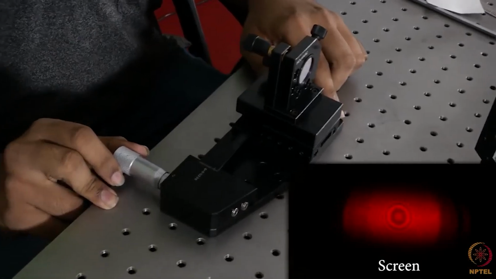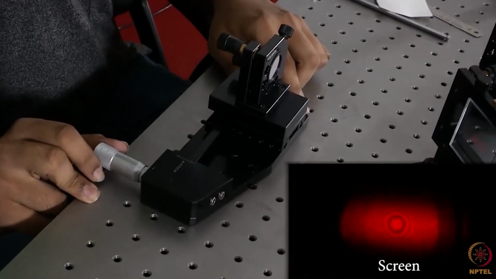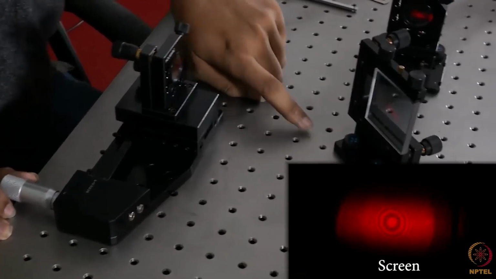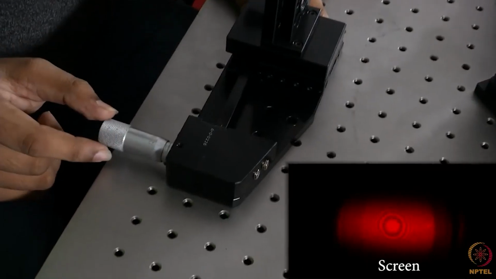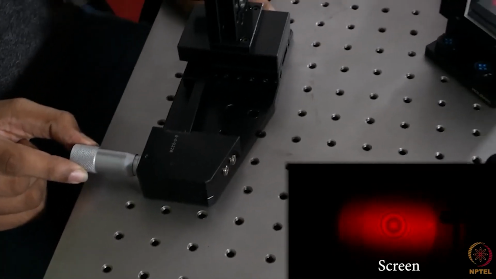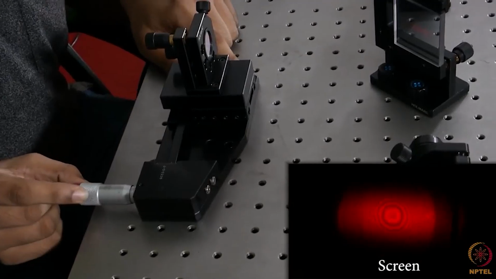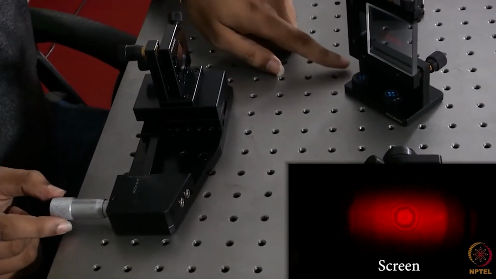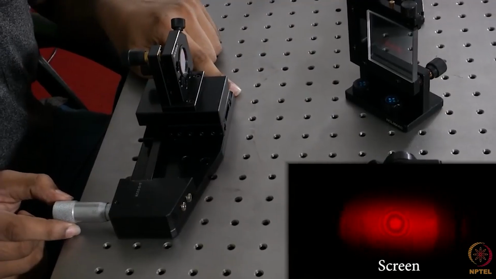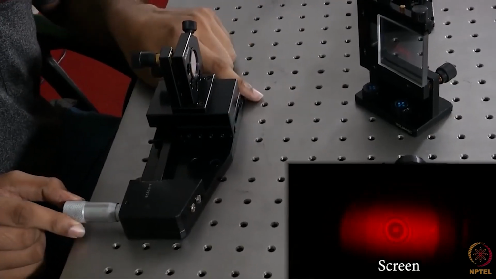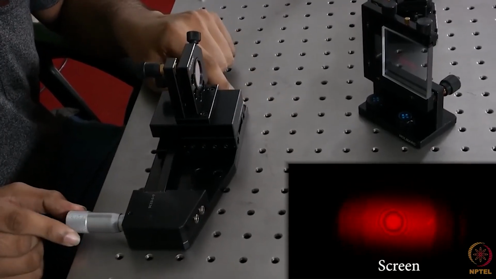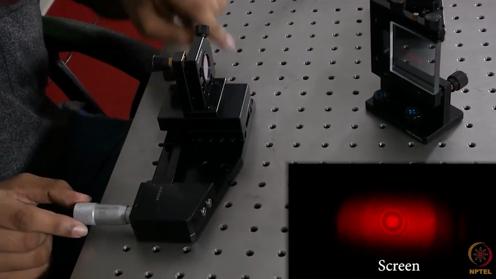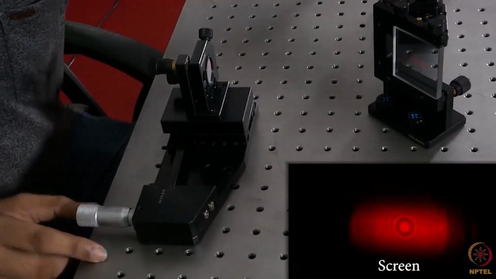Here I will first show how we vary the d value. As I mentioned before, this is path 1 and this is path 2. By using this micrometer I can change the d value. When I rotate this micrometer, you can see that there is a change in one of the path lengths. So we have a total path length difference. With that path length difference, we can see that the fringe pattern is varying. To calculate the wavelength, we need two parameters here.